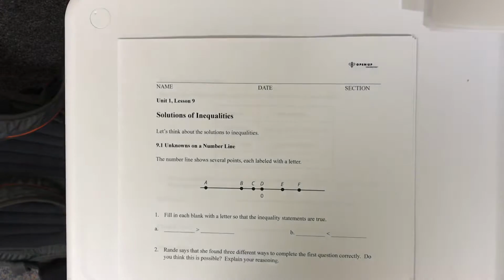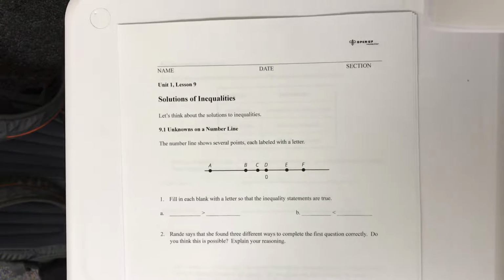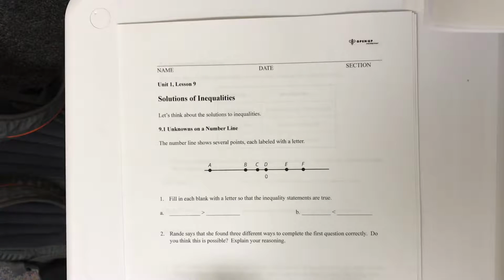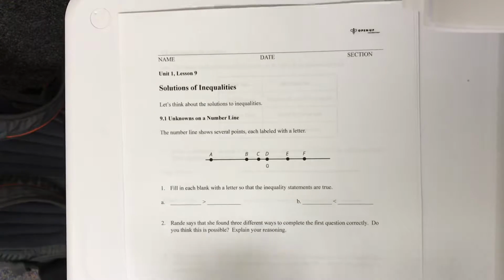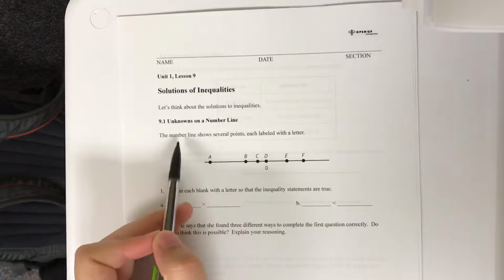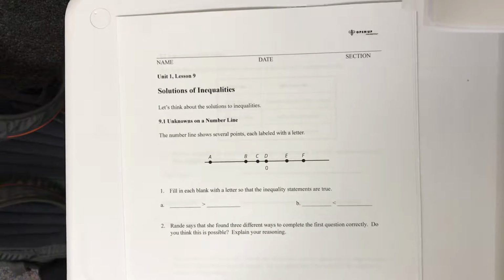All right, friends, today we're going to talk about solutions of inequalities. So we're going to continue what we started yesterday. We're going to be looking at inequalities and being able to graph them on a number line. So this one says unknowns on a number line. The number line shows several points, each labeled with a letter.